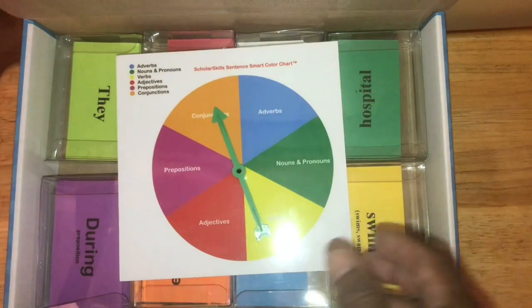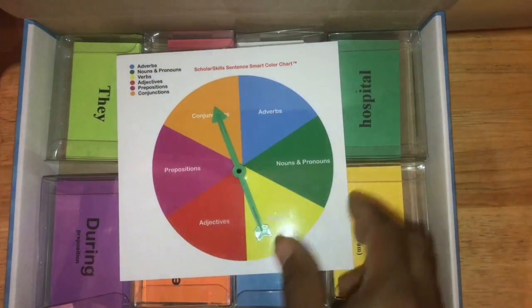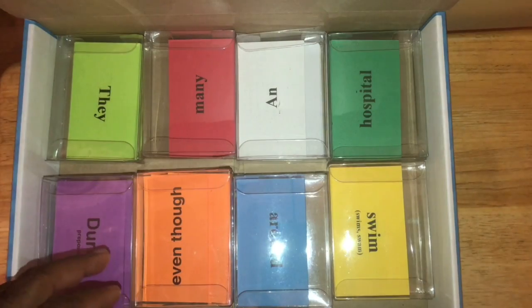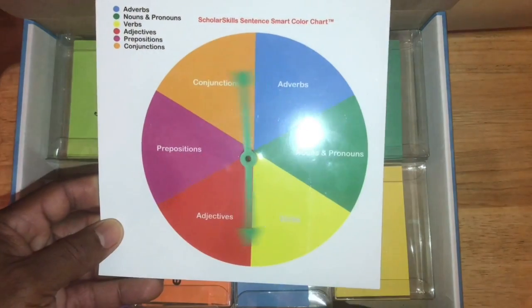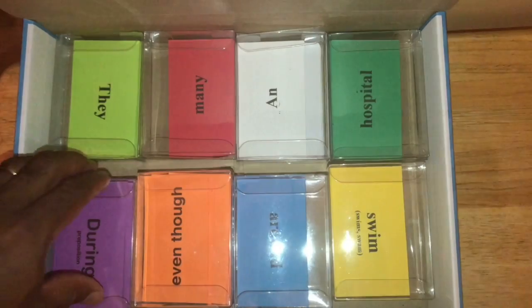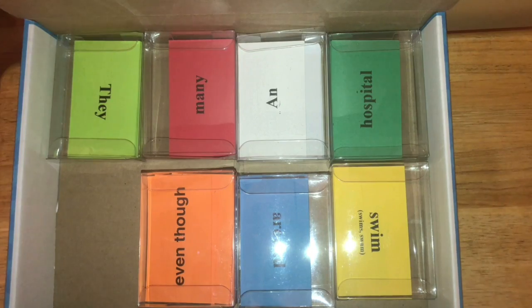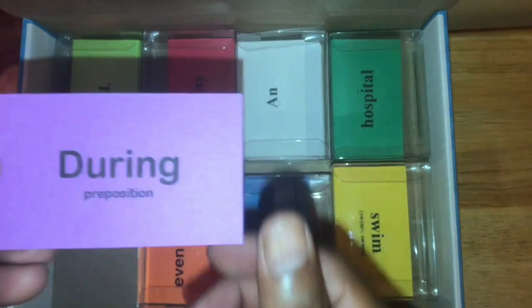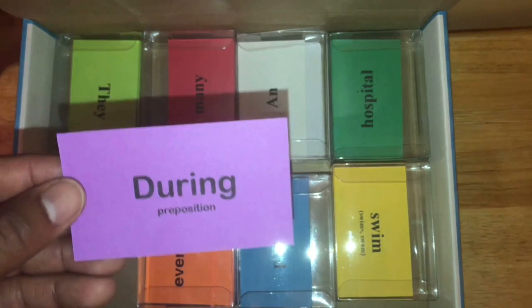We're going to put this back in our box, and the first step is going to be to totally familiarize yourself by making sentences with each of these cards. You can spin, for example. I'll spin to prepositions, and what I'll do is I'll take my preposition card out. Here's my card, during, and I'm going to turn over, and I'm going to write my sentence.